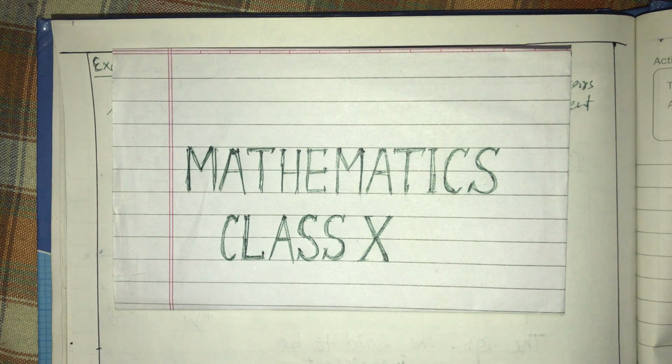Yesterday we learned about the graphical method, mainly the rules, where we learn how to plot the graph of a pair of linear equations in two variables. Okay, so three rules we learned yesterday. So today we will follow those rules to plot graph.